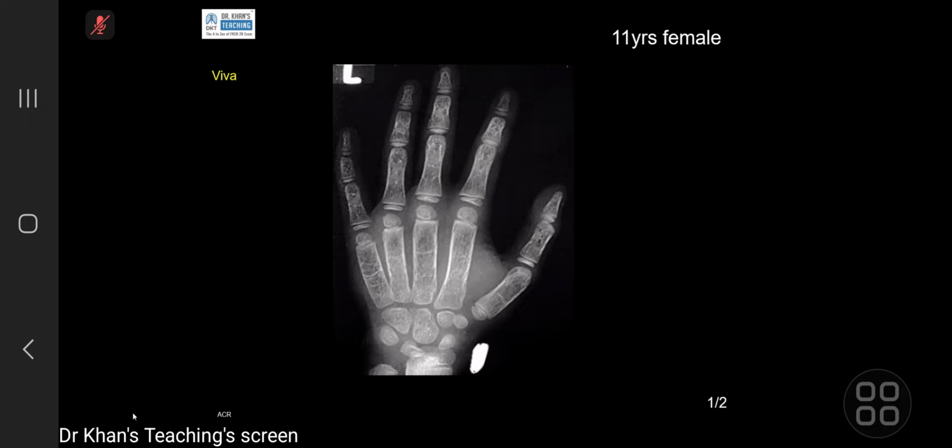This is maybe expansion of all the bones. This will be metabolic, maybe hyperparathyroidism, due to generalized osteopenia associated with this expansion.